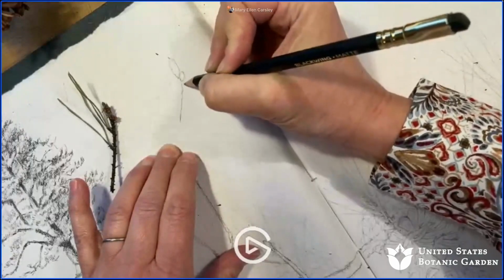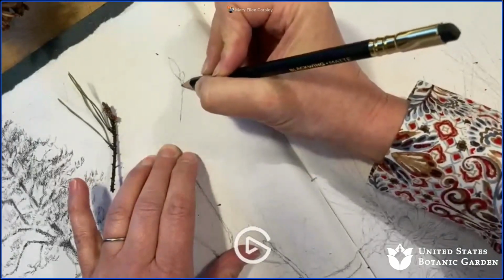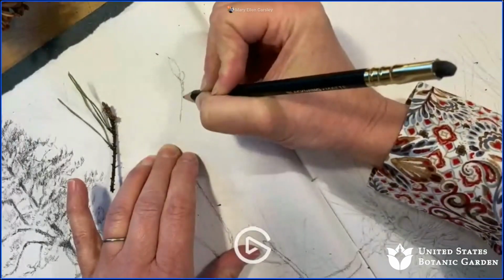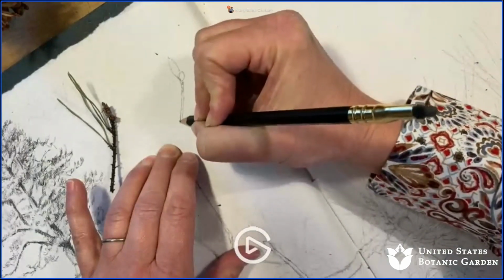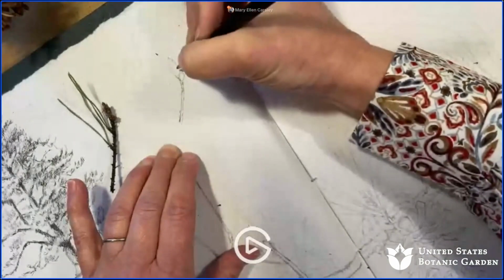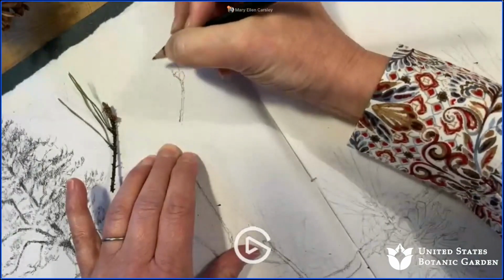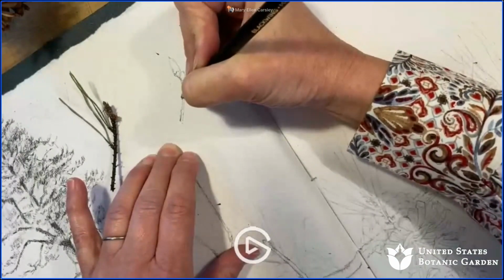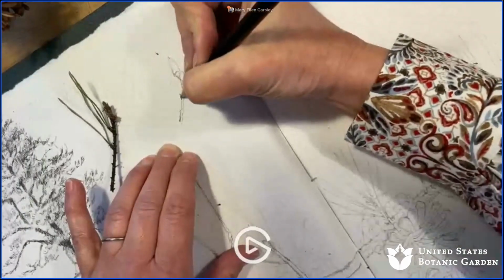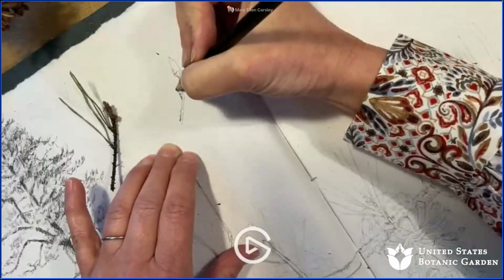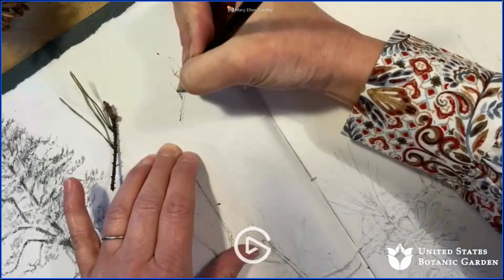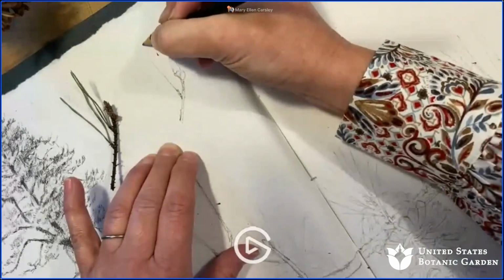And you can watch me, and hopefully you can keep drawing on your branch while I'm doing this. But this is just one of those things that I do when I'm like, what is that? I just don't understand. And so then there's a little sheath there, and then boom, there's my needle.